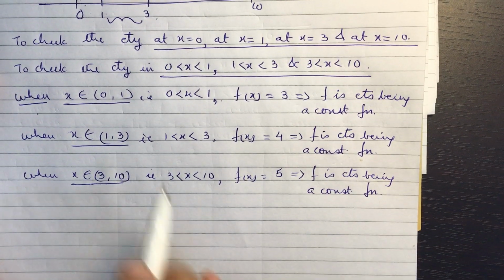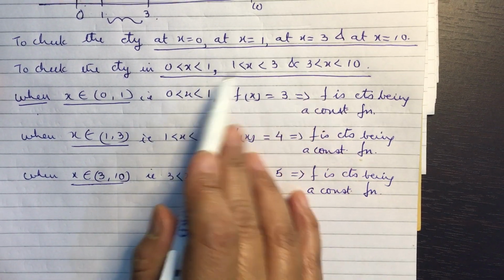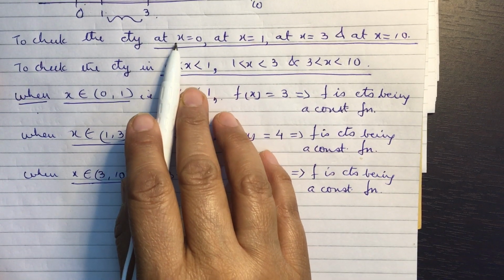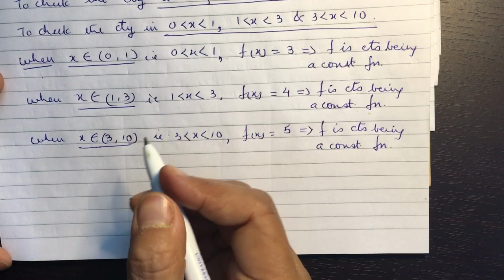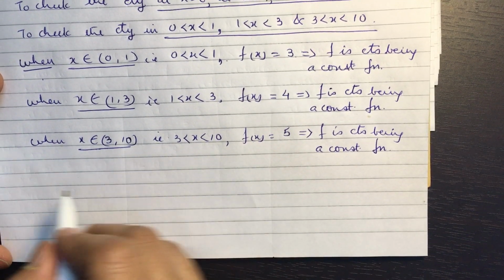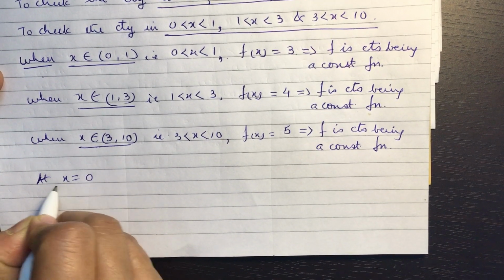So we have seen that in each of these three intervals, the function is continuous. Now let's check the continuity at each of these four points. So first, let's check at x equal to 0.